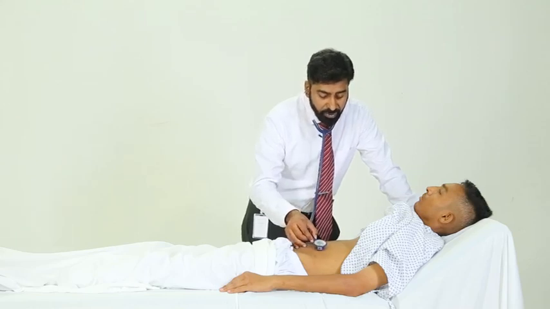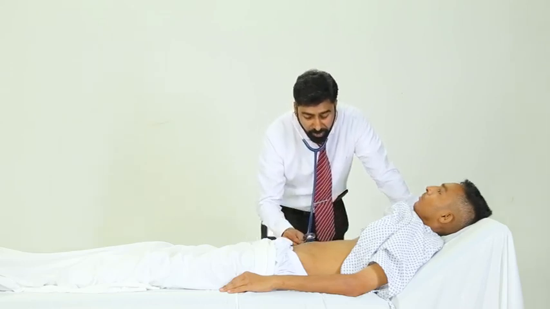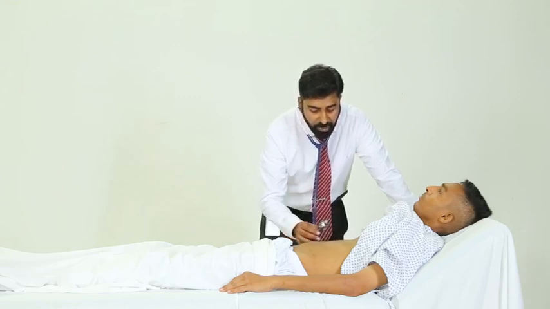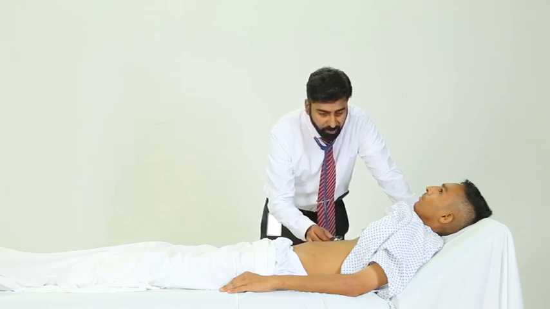Left renal bruit at the level of the mid-clavicular line at the level of the umbilicus. Right renal bruit at the mid-clavicular line just below the level of the umbilicus, and hepatic bruit just beneath the costal margin at the level of the mid-clavicular line.